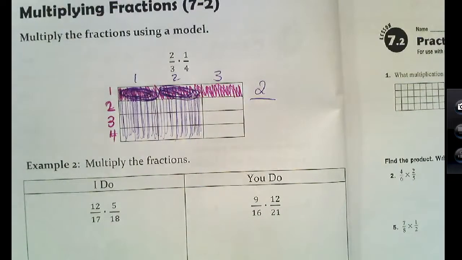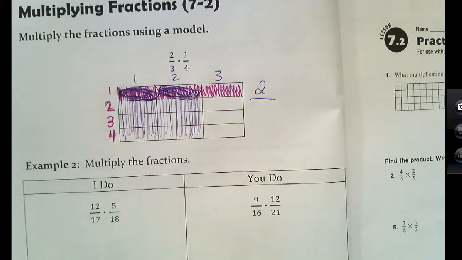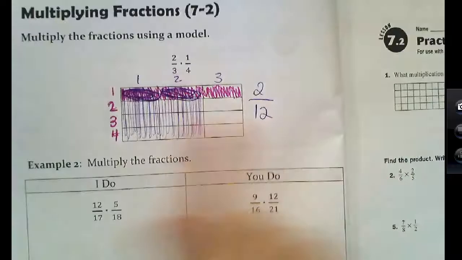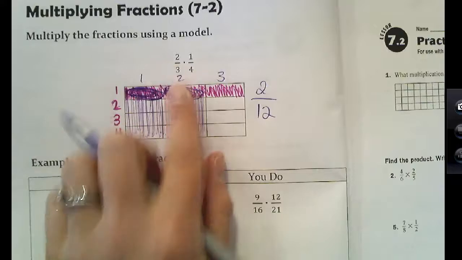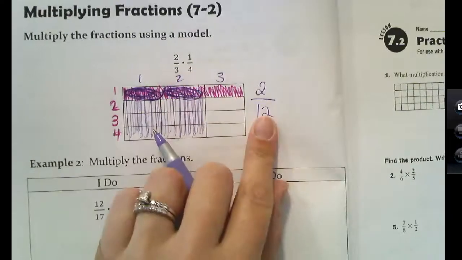Out of how many boxes did I have altogether? What do you guys think? I had 12 altogether. Good. So 2 out of the 12 boxes got shaded twice. So you just multiplied 2/3 times 1/4, and you got 2/12.